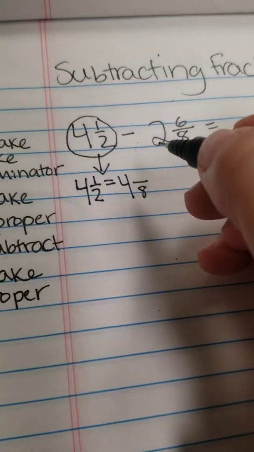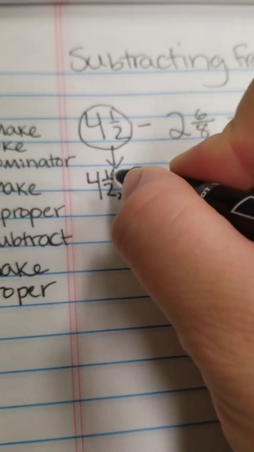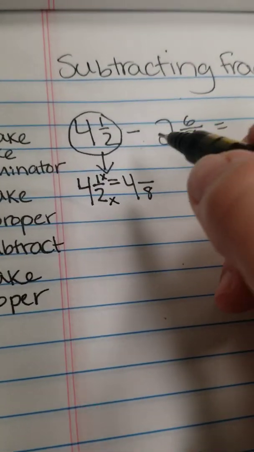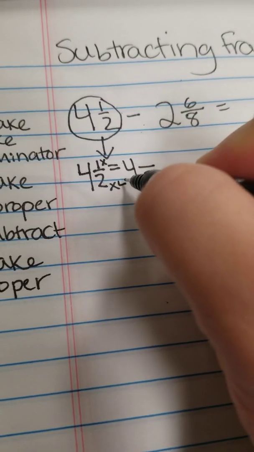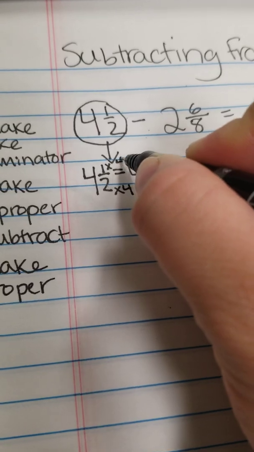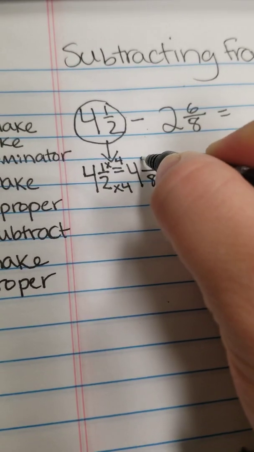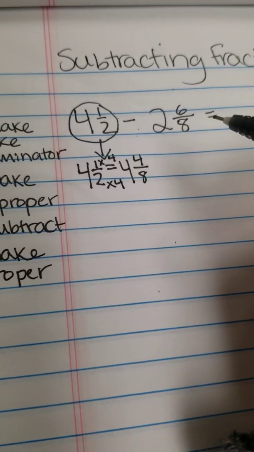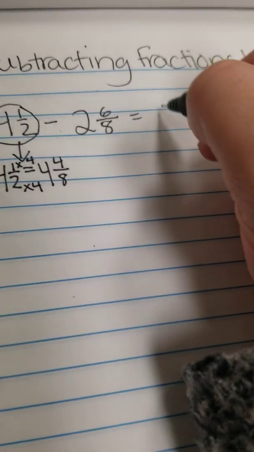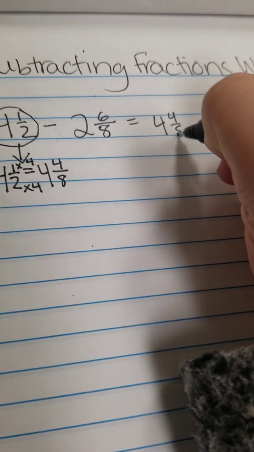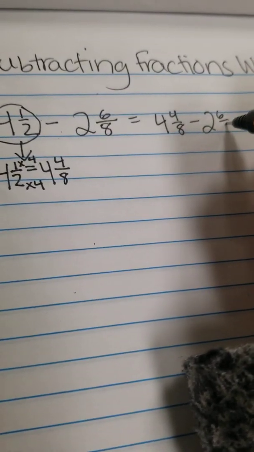and I know I want my denominator to be 8. Then I think, if I know I have to multiply the top and the bottom by the same number, so if I multiply 2 times what gives me 8, 2 times 4 gives me 8, so that's what I multiply the top by. 1 times 4 is 4, so now I have 4 and 4/8. So my new equation is 4 and 4/8 minus 2 and 6/8.